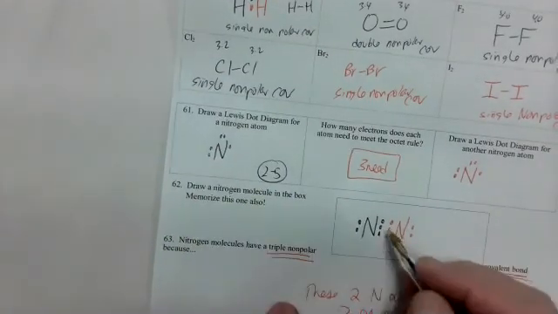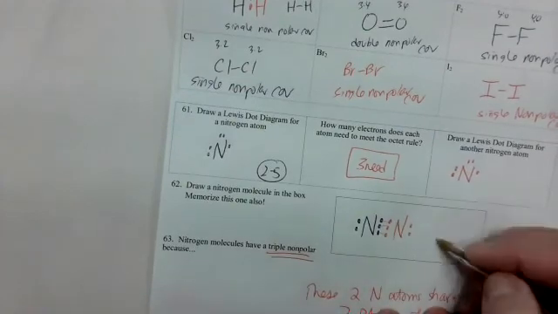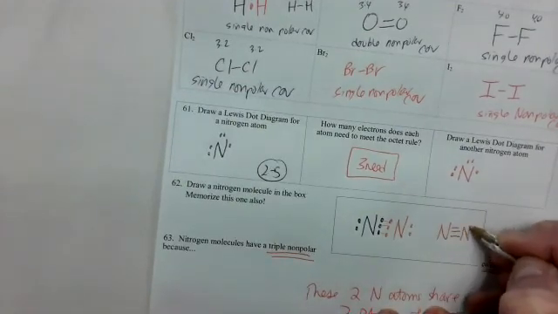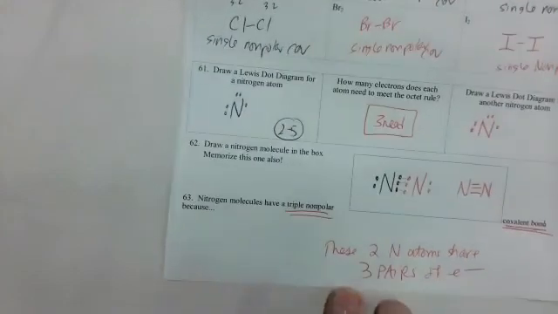Sharing 3 pairs. Look, 1, 2, 3. We could draw it like this structurally. This is called a triple nonpolar covalent bond.